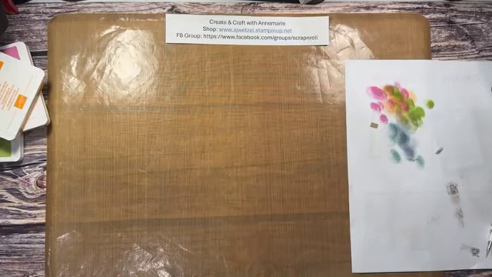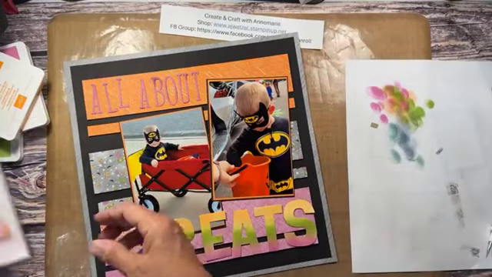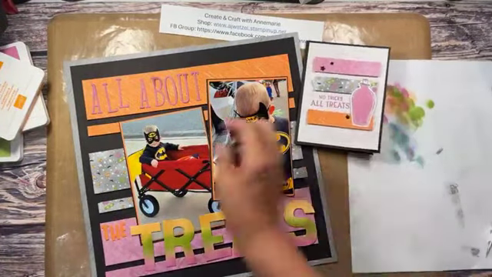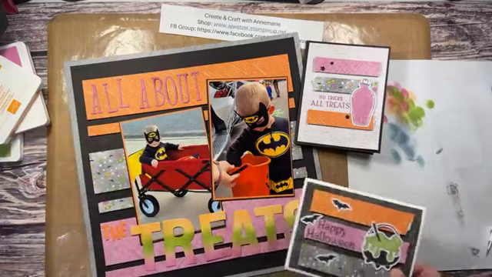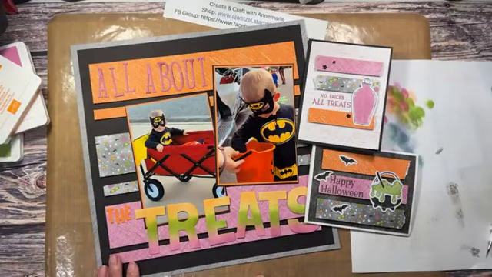So let me bring my project back in. My projects, again, your creative activity is to create a card and then create a scrapbook layout that mirrors your card. I can't wait to see what you create.